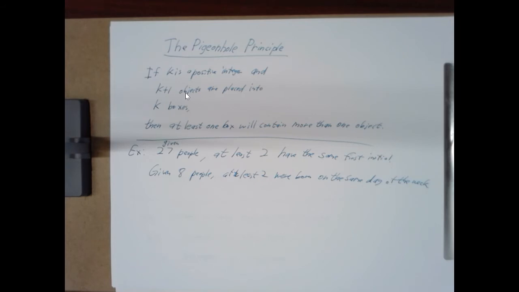There's 7 days in a week. Okay, we haven't mentioned boxes yet, though. Or pigeonholes. Monday through Sunday. Okay, so 7 boxes, each with a day of the week on it.